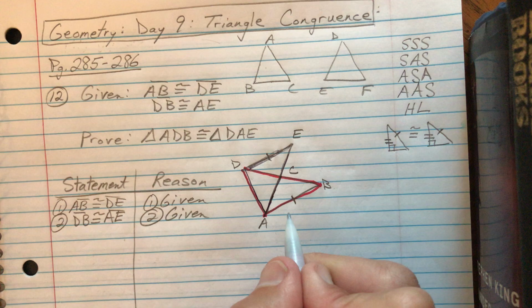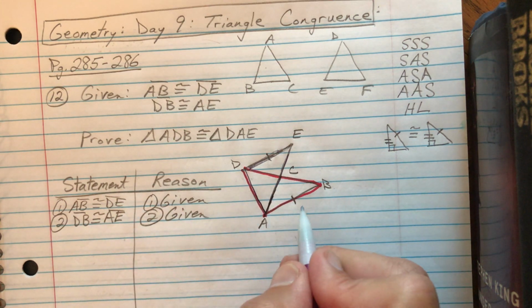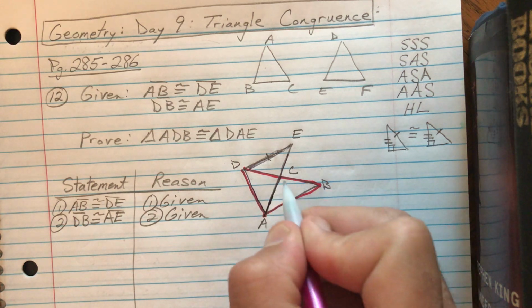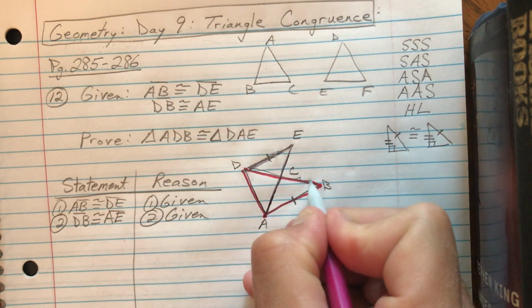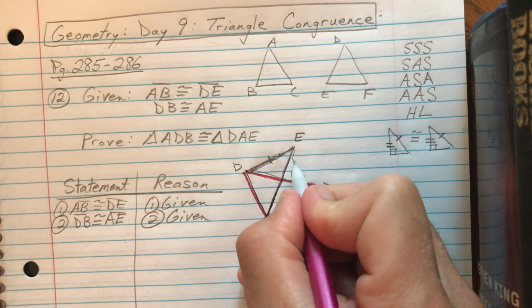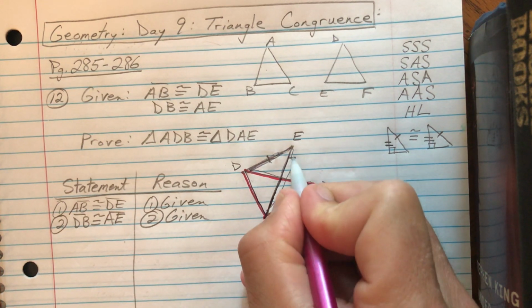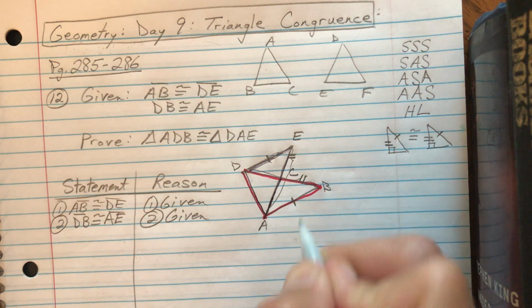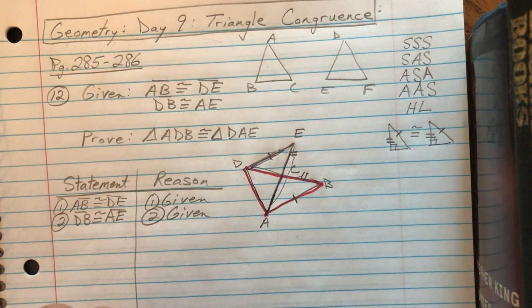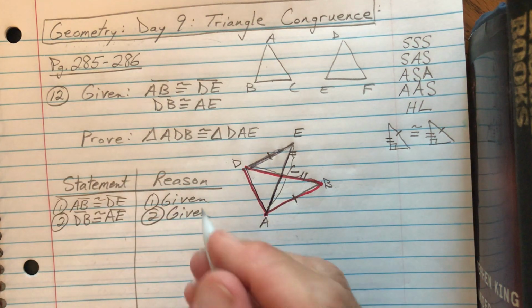Let's see. So DB is on the red triangle. So I'm going to put a little bracket to show that this whole side is congruent to this whole side. And we'll put 2 slashes. All we need to get the red triangle congruent to the black triangle is another side.